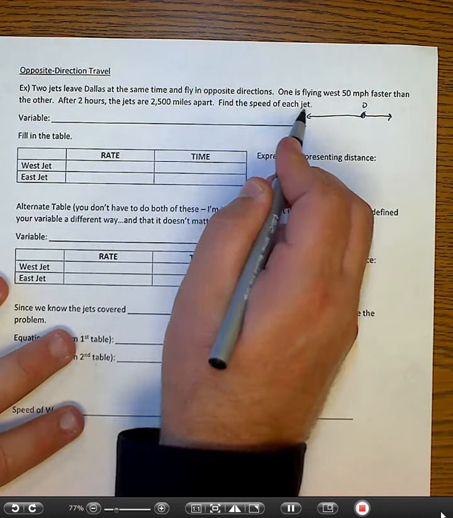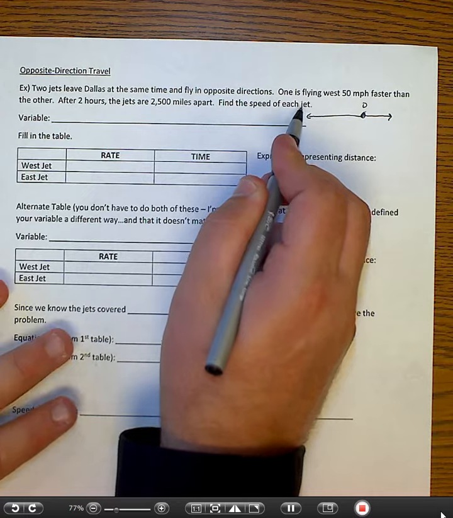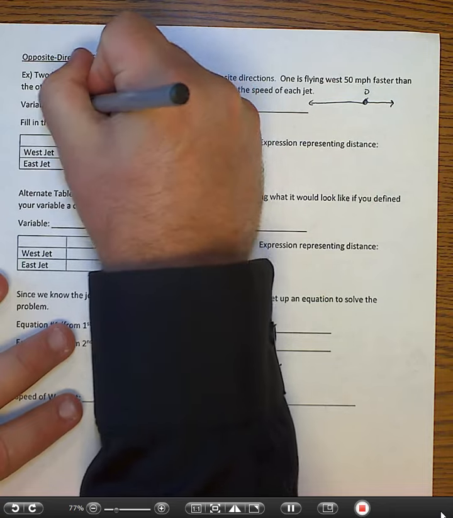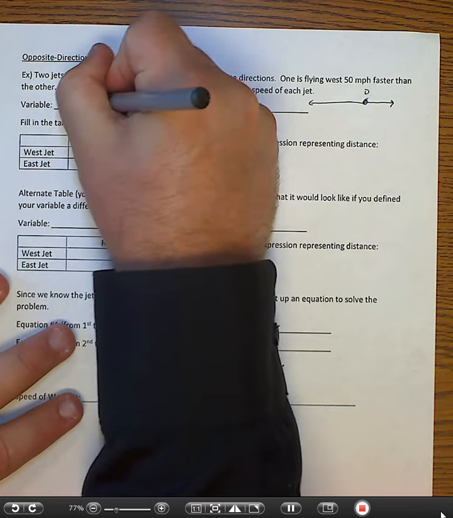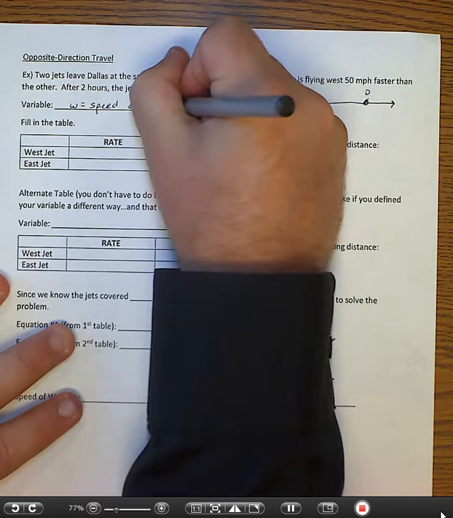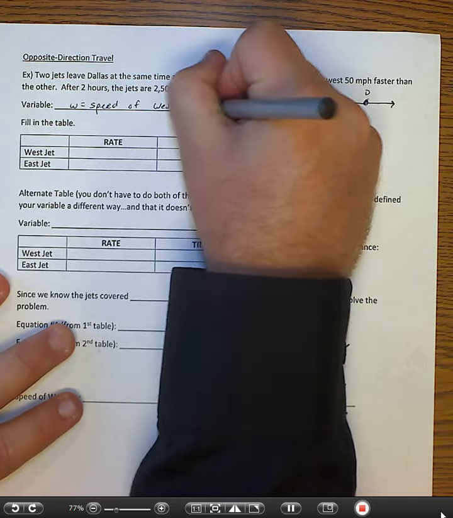So I need to find each one. So you get to pick which variable you want to use. So I'm going to go with W is the speed of the west flying jet. Okay?